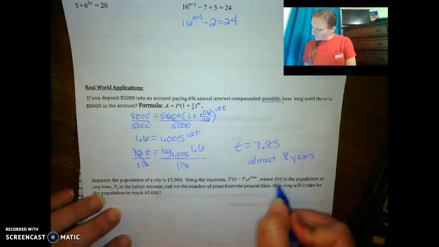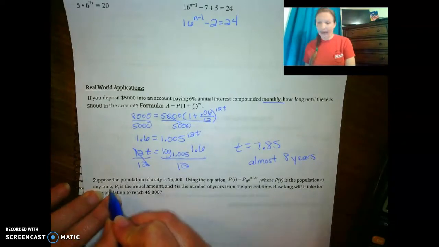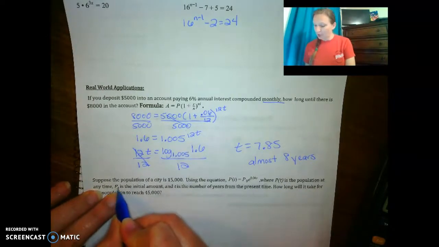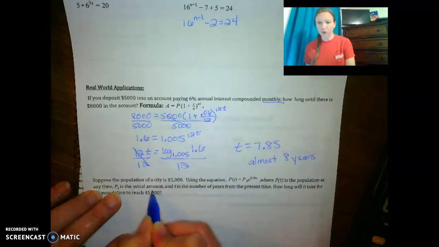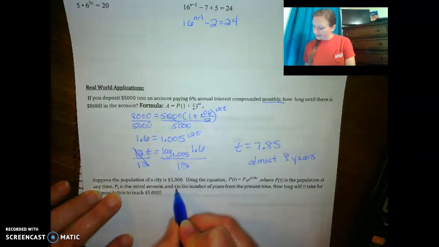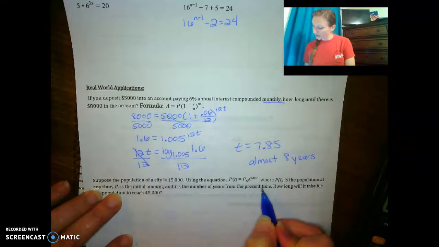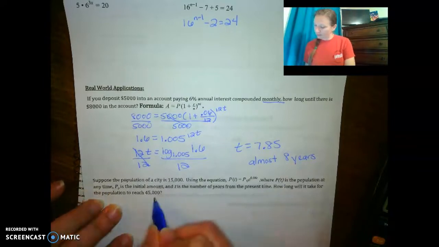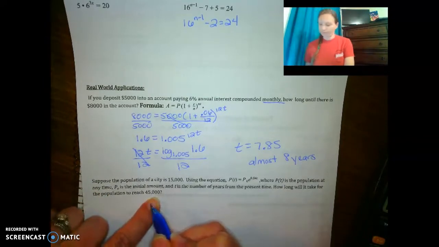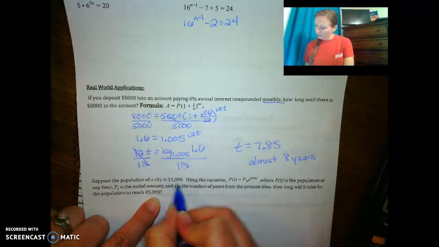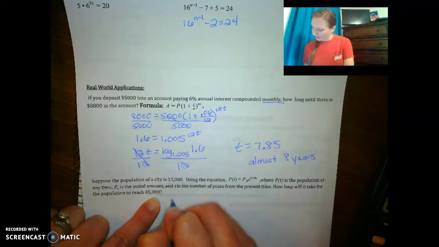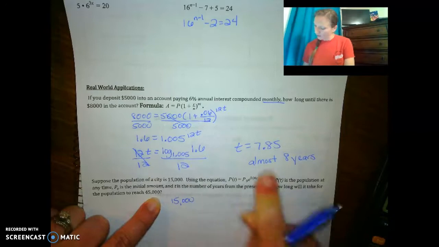So P of t is the population at any time. P naught, this is the initial population. T is the number of years from present time. How long will it take for the population to reach 45,000? Okay, so currently we have a population of 15,000. I'm going to plug that in for P naught.